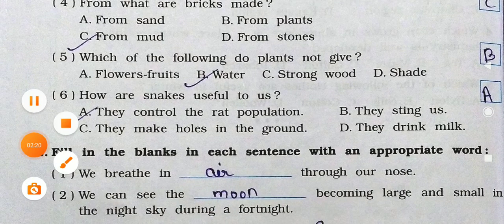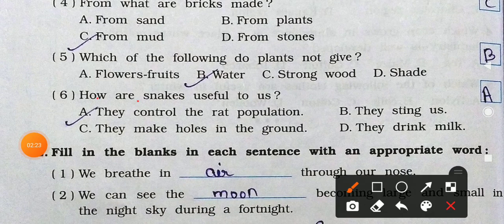6th question. How are snakes useful to us? Options are A. They control the rat population, B. They sting us, C. They make holes in the ground, D. They drink milk.